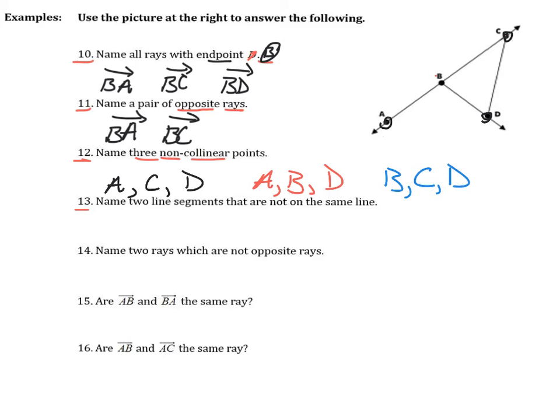For the next example, I want to name two line segments that are not on the same line. So remember, your line segment has endpoints. So we could go with, start with AB. And remember, I'm going to use my symbol for segment, which does not have arrowheads. Doesn't have endpoints either, it's just that flat segment up top. And as far as being not on the same line for my other segment, let's go with CD, because it's not even touching AB at all. Okay, CD, and then my symbol up above.